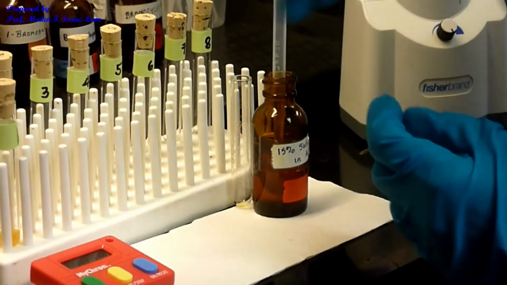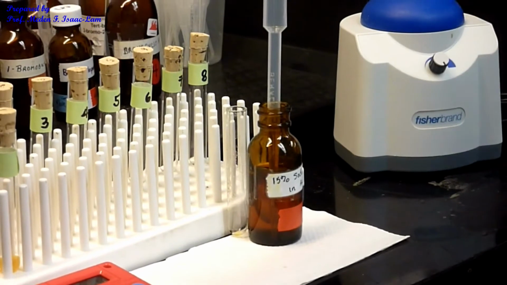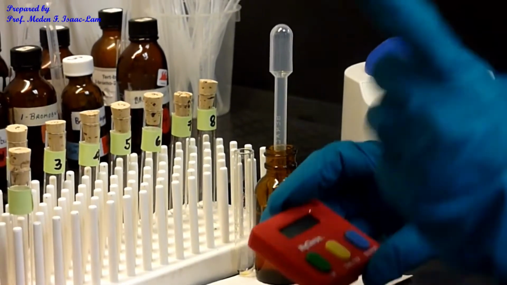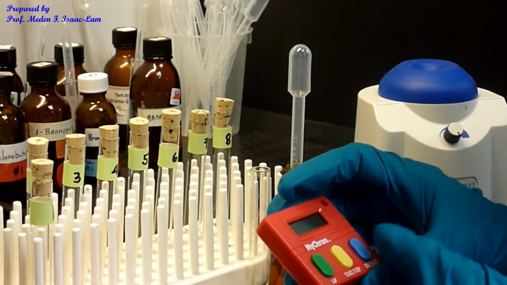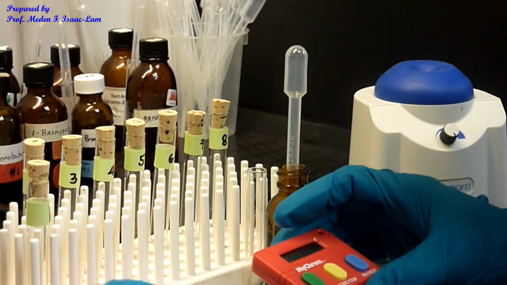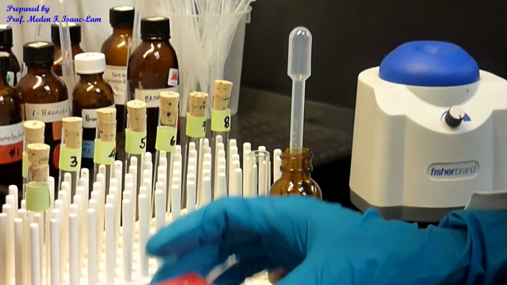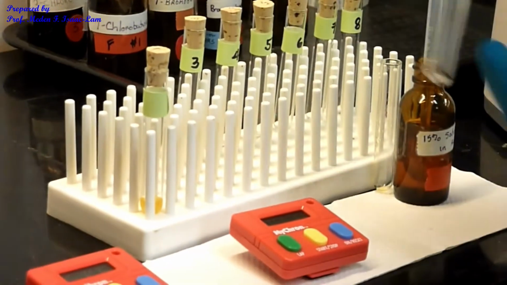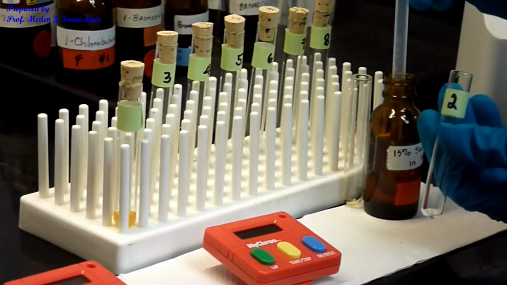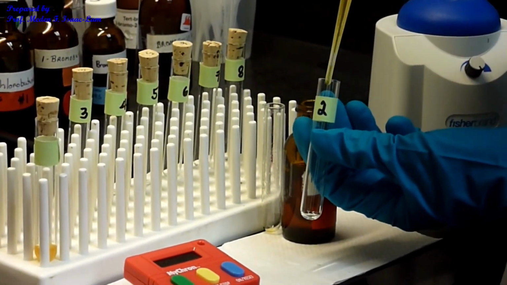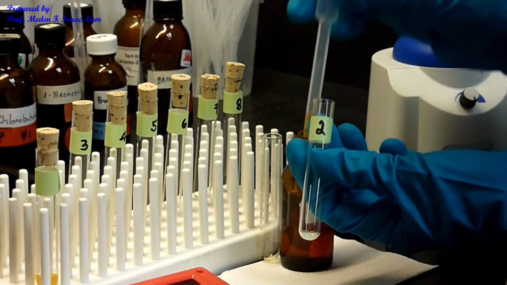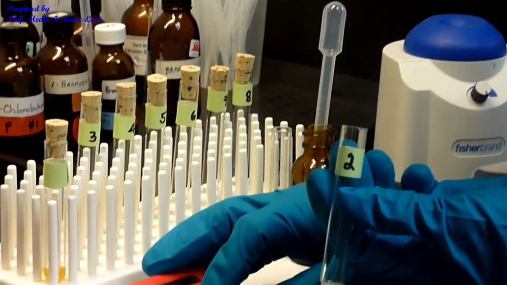And then I'm going to do now the number 2 sample. I set it, okay, so this is sample 1, this is sample 2. And then 1 drop. Okay, so start.